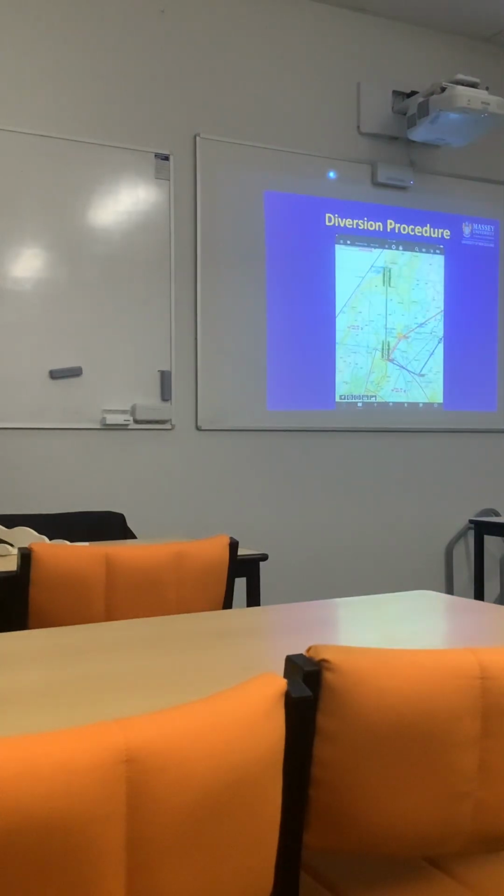One thing that's also good to point out here is that if you've got a general heading, you can just start heading that direction and then calculate the ETA on the way, right? Because you knew the distance. Just because you start tracking that way isn't going to change the ETA now.